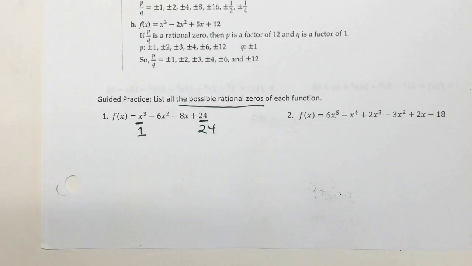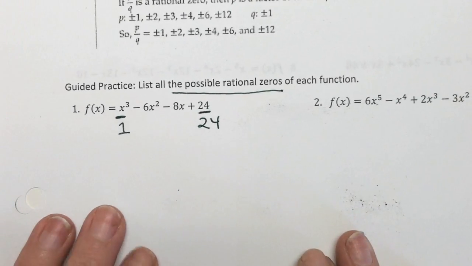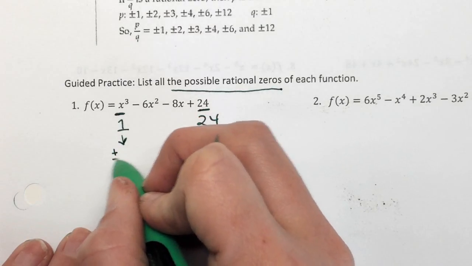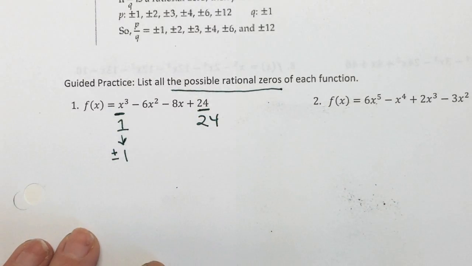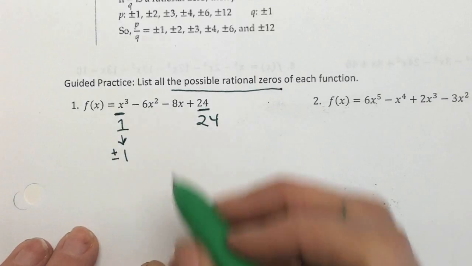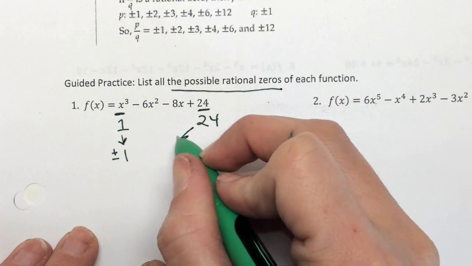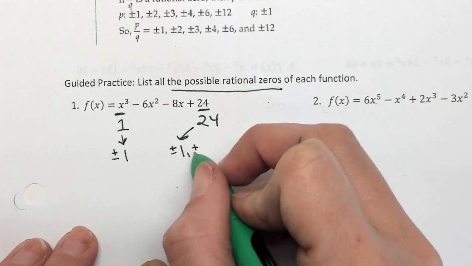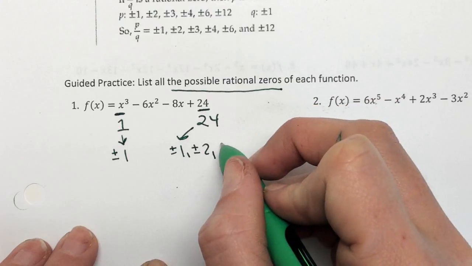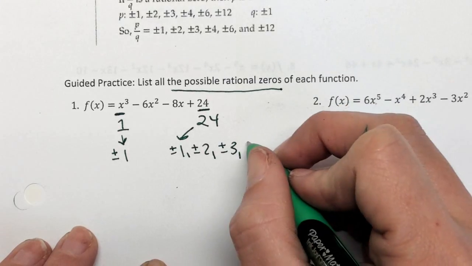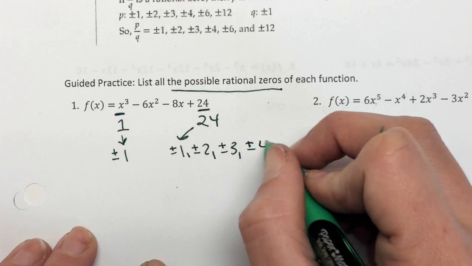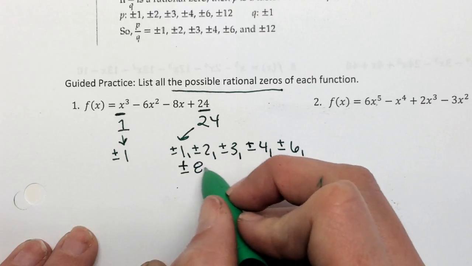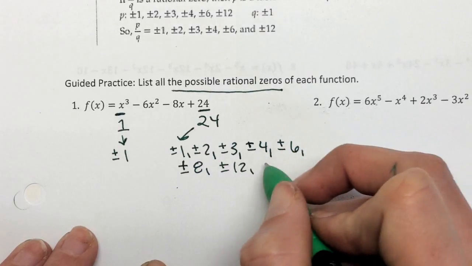So first thing we're going to do is find factors of each number. What are all the factors of 1? Plus or minus 1, right? Can't you multiply negative 1 times negative 1 to get 1? Alright, tell me all the factors of 24, starting from the smallest one. 1, 2, 3. Good. Keep going. 4, 8. Good. 12, and good.